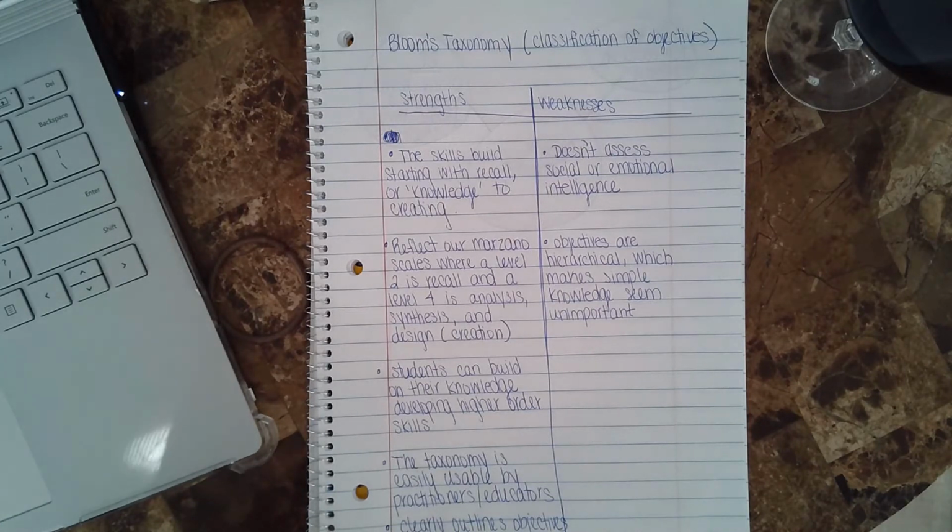I also think that this is very easy to use because it's closely tied to how we would implement activities in our classroom. So we can look at these different levels of taxonomy and we can plan lessons according to what we want our students to achieve specifically.